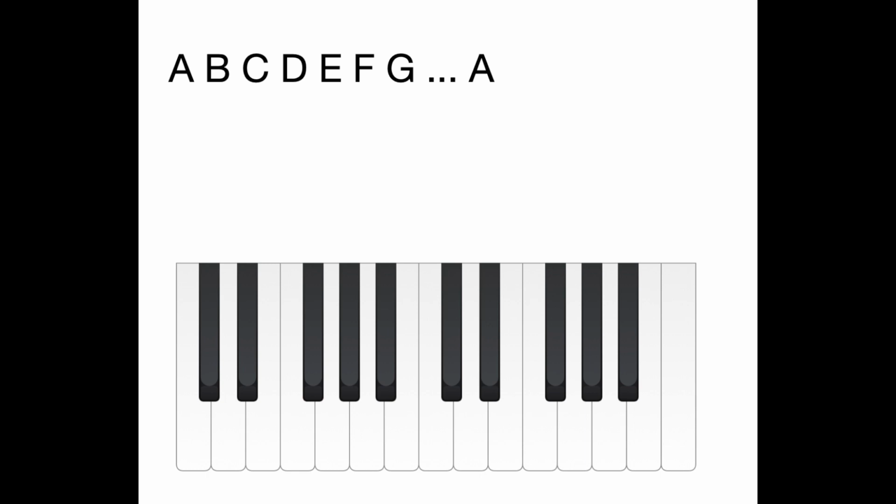So the common tuning system of 12-tone equal temperament and the common notation involves 7 letter names for pitches.